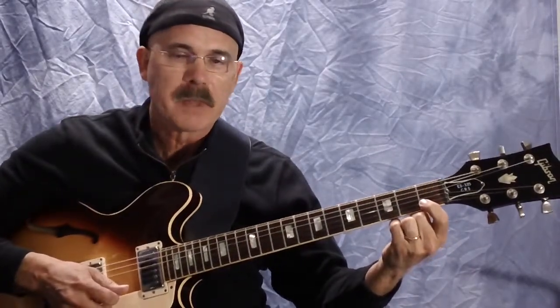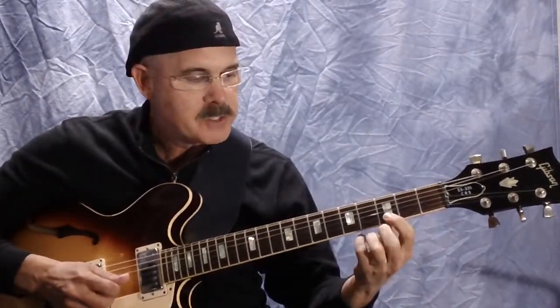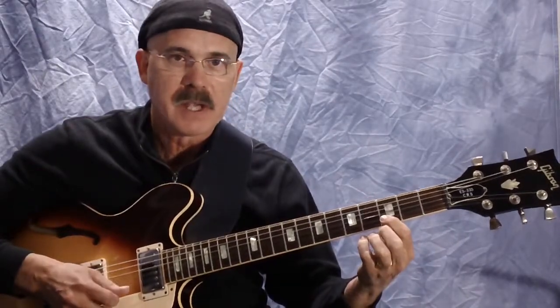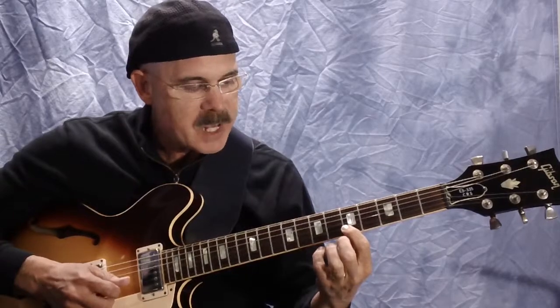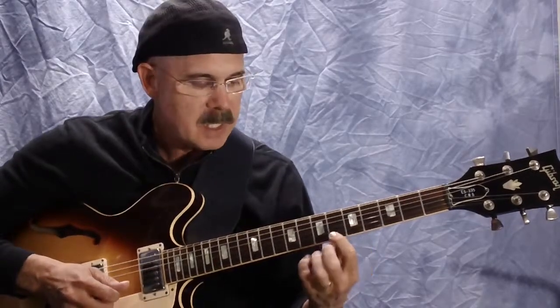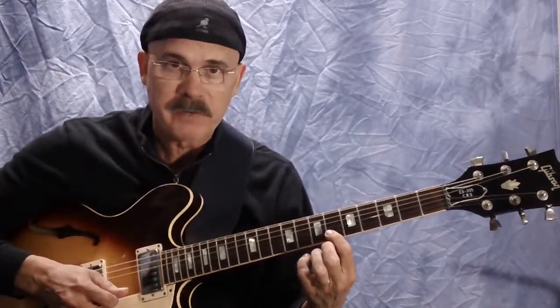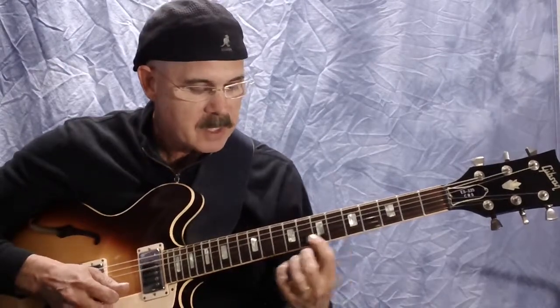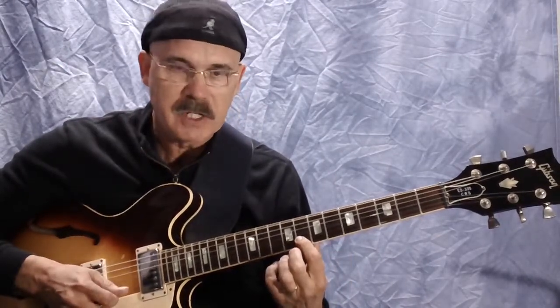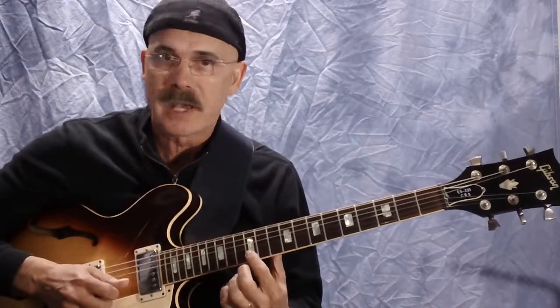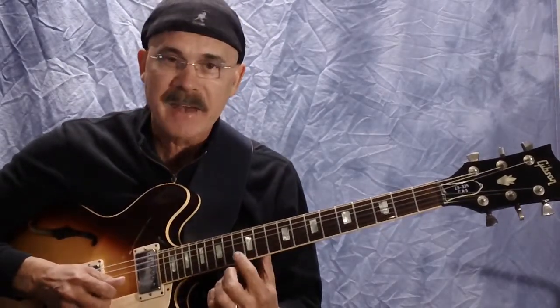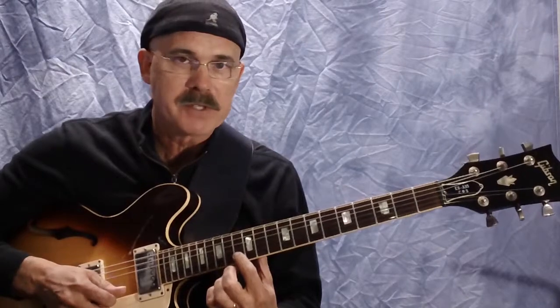a C note. And if I go up a whole step, which is 2 frets, I'll get to a D note. And then from there I'll go up another whole step and I'm on E, a half step, which is 1 fret, now I'm on F, another whole step, G, another whole step, A, another whole step, B, and then a half step again, and I'm on C.